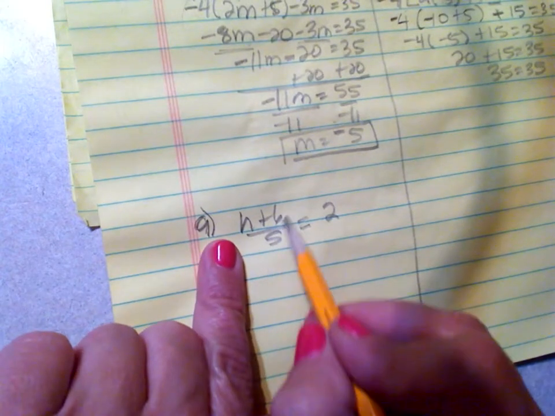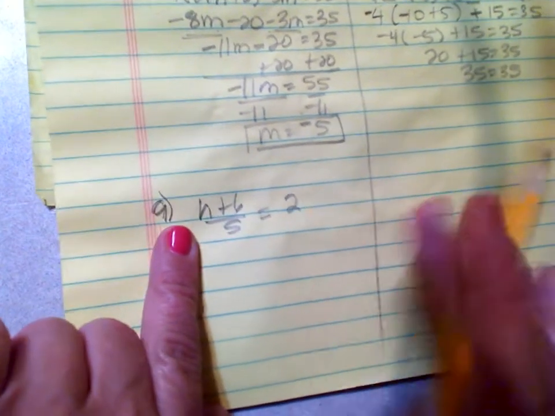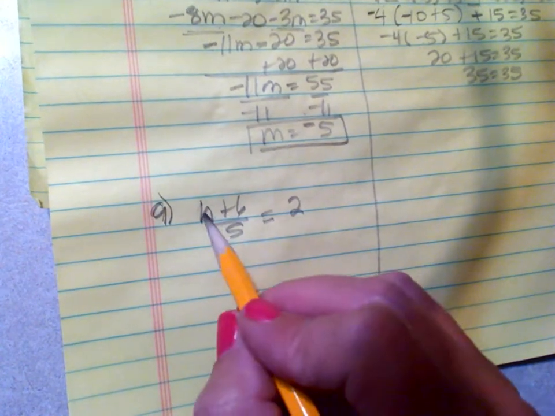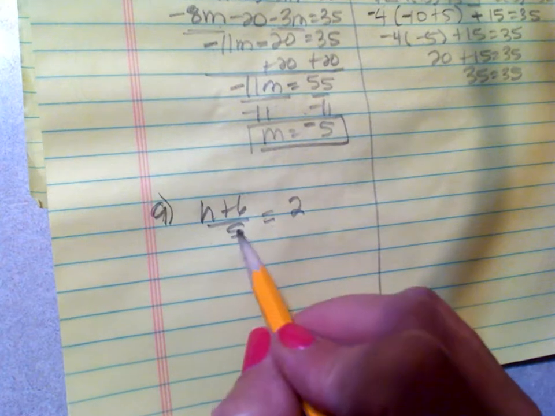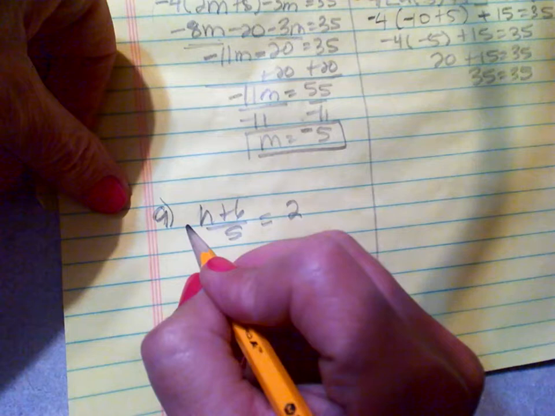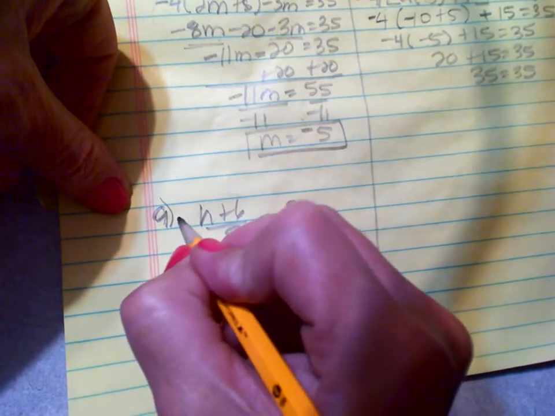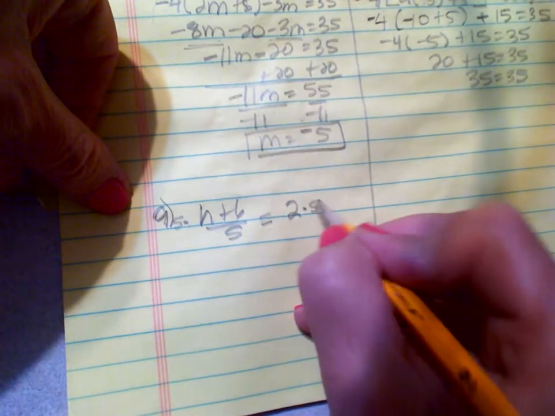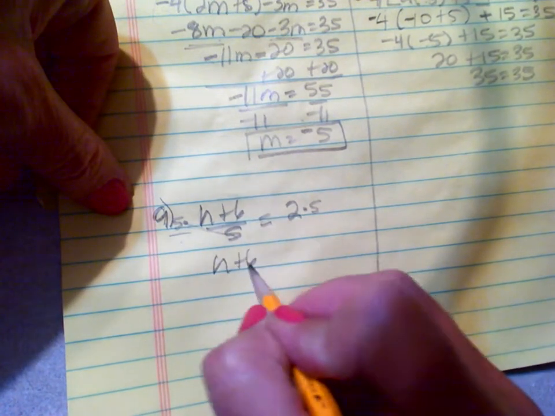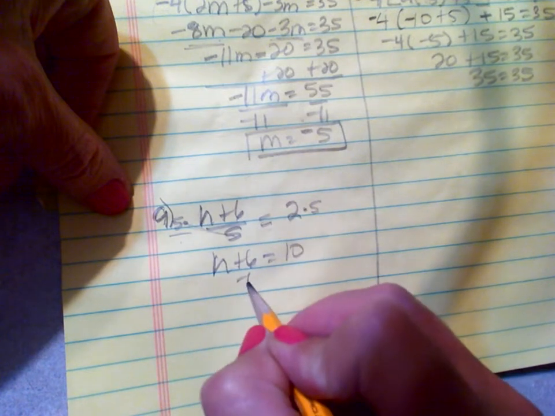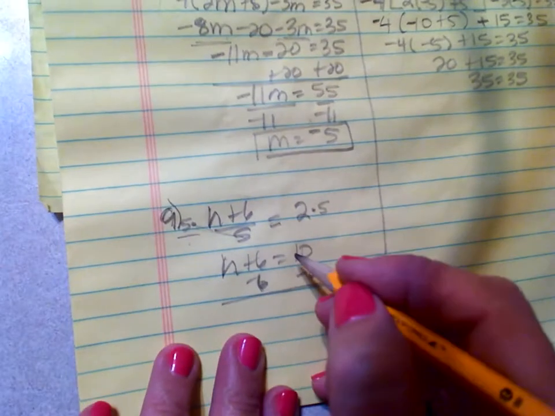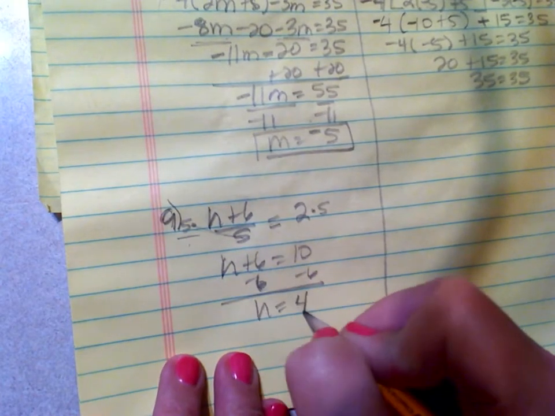Now notice, this is a grouping, and we talked about that with our PEMDAS, that we're not really going to have that P, where it's a grouping. So you're really taking that number plus 6 divided by 5 and getting 2. So we're going to actually multiply by 5, the inverse operation. We're going to do that first before subtracting 6. So when we multiply by 5, you're going to multiply both sides by 5. These cancel. So then you have h plus 6 equals 10. And then subtract 6. So you're basically looking for something plus 6 gives you 10. Well, that's going to be 4. So h is going to be 4.